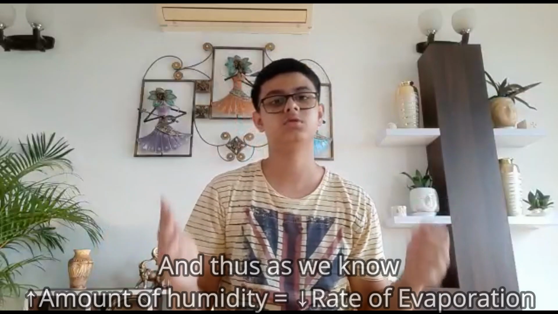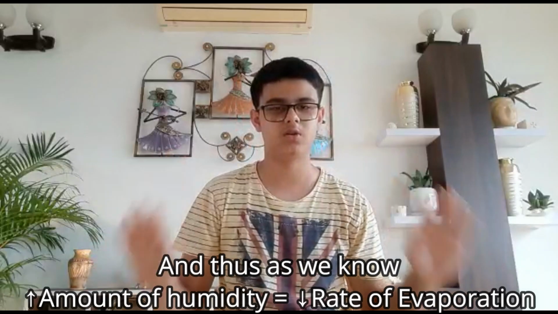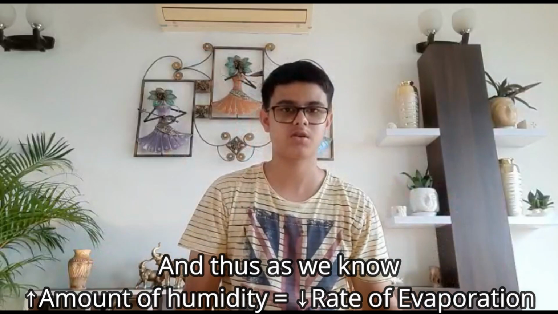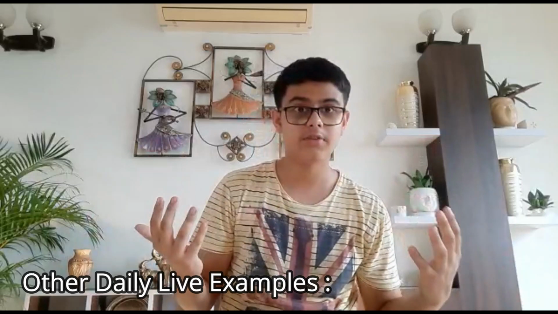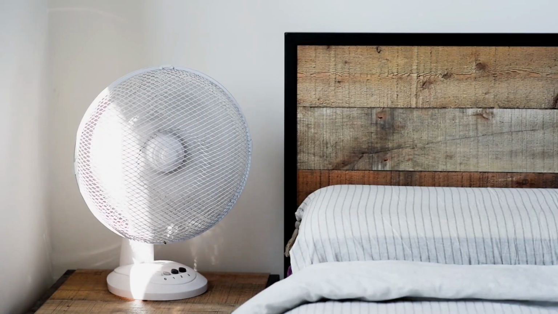And you know, the higher the amount of humidity, the lower is the rate of evaporation. Therefore, the wind decreasing the amount of humidity will help in increasing the amount of evaporation. Some daily life examples of it is that when you come home after play, you directly sit under the fan so as to dry out your sweat as quickly as possible.